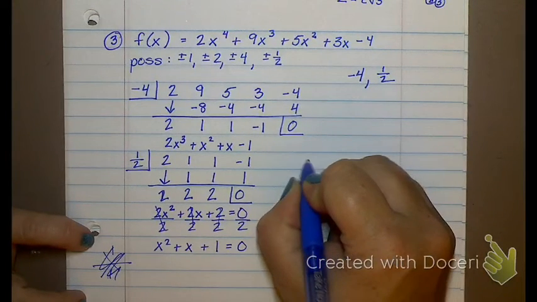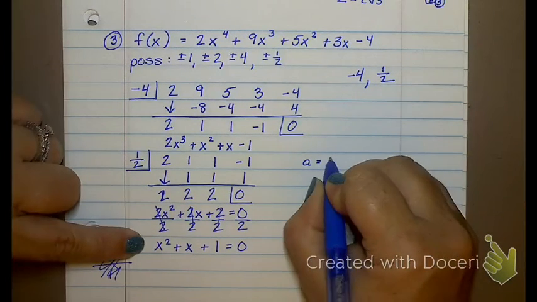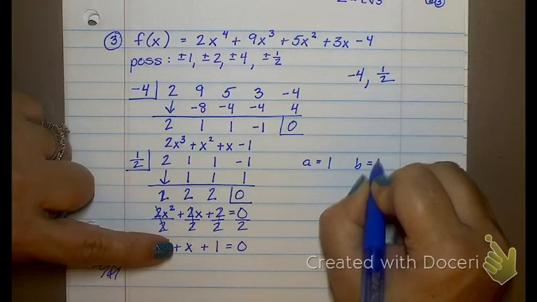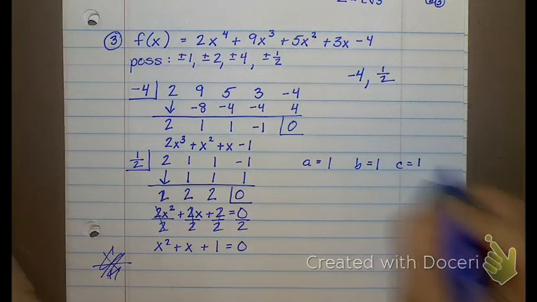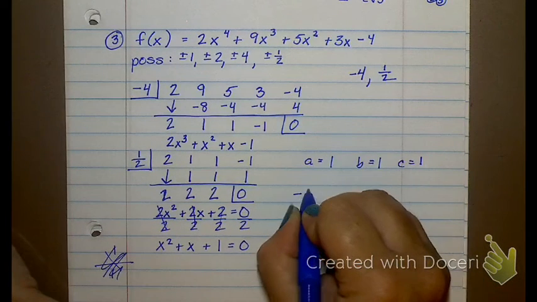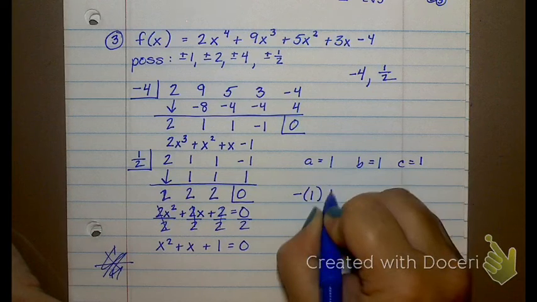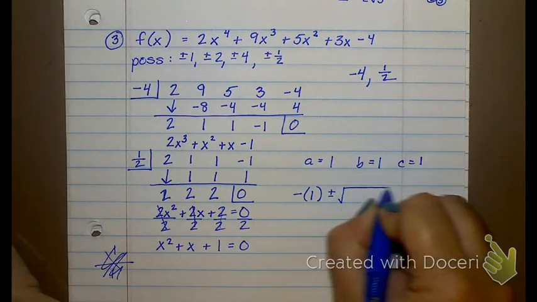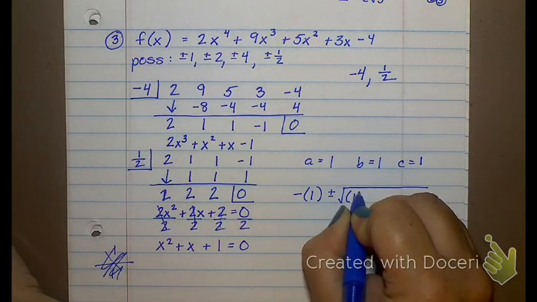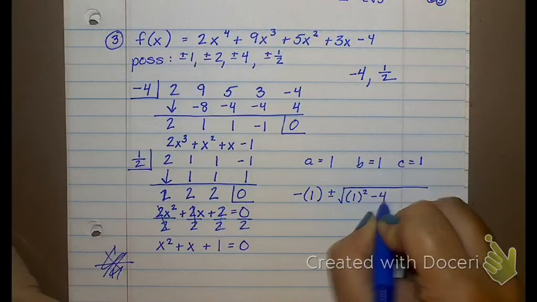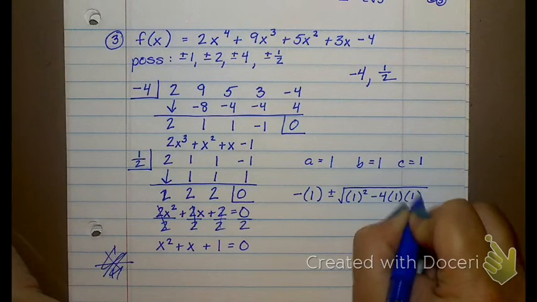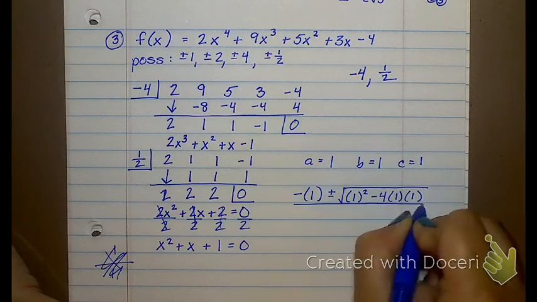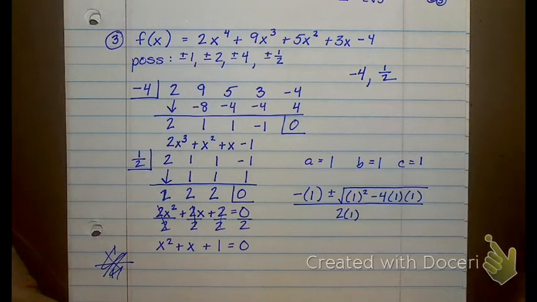So what's my A value? 1. B is also 1, and C is also 1. So let's see, negative b plus or minus the square root of b squared minus 4ac, all over 2a.